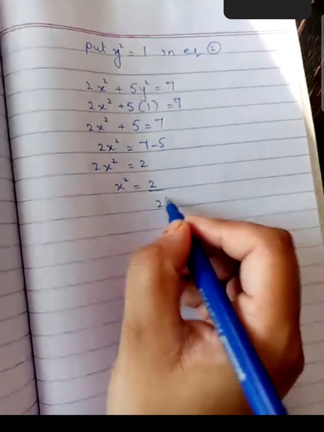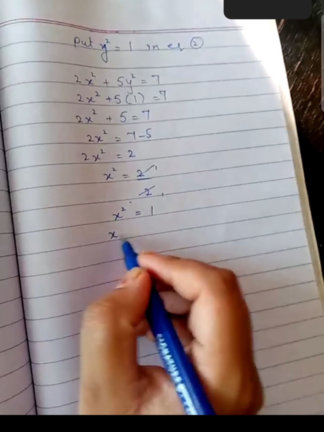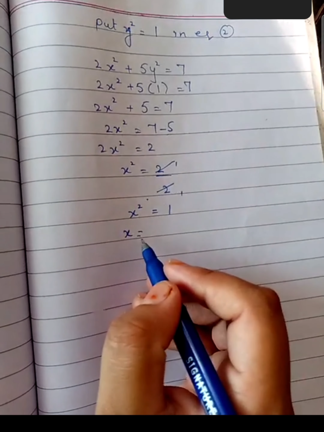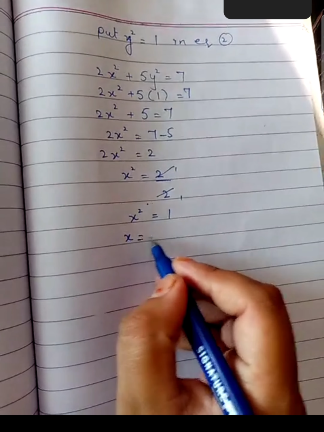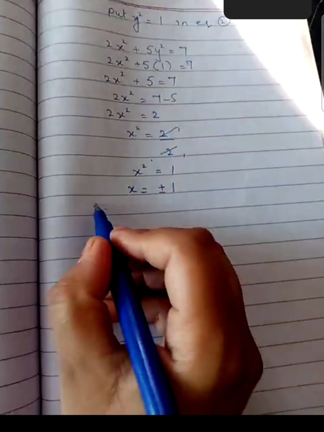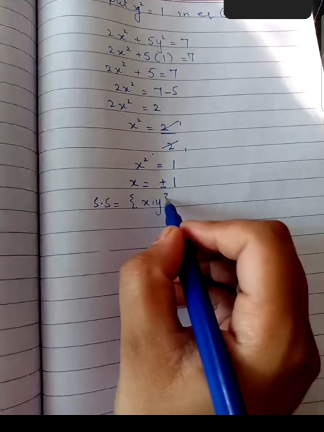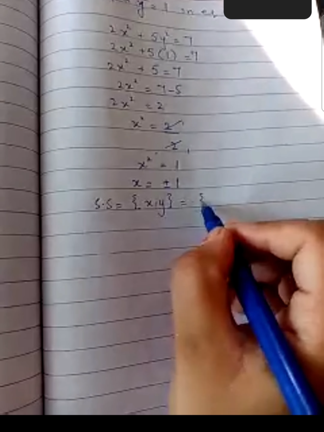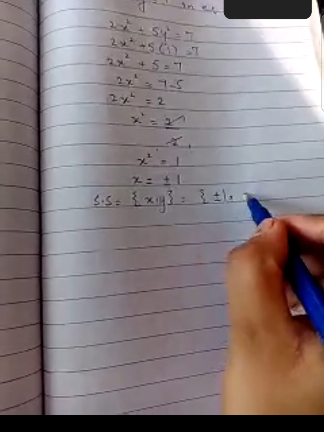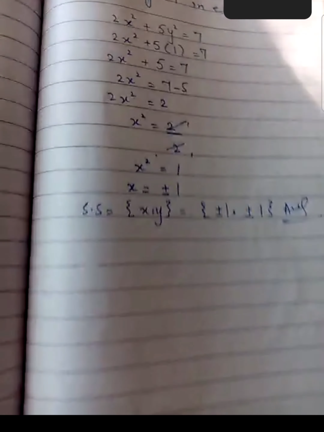The answer for x square is equal to 2 by 2. This 2 will be cancelled out by 2, cancellation property of multiplication. x square is equal to 1, and what will be the answer for x now? Plus minus 1. So here we will write down the solution set, that is for x and y. Answer for x is plus minus 1 and answer for y is plus minus 1. This is it. These were the answers. Clear? Yes, ma'am.